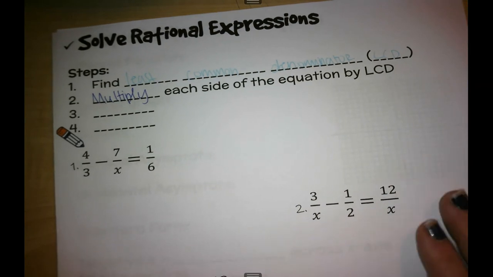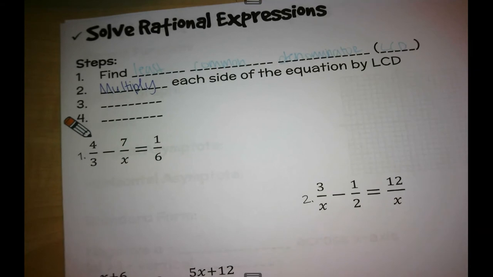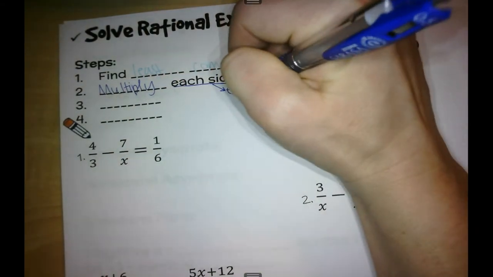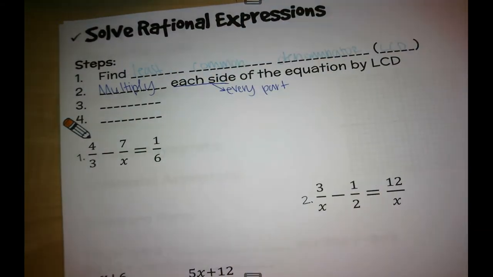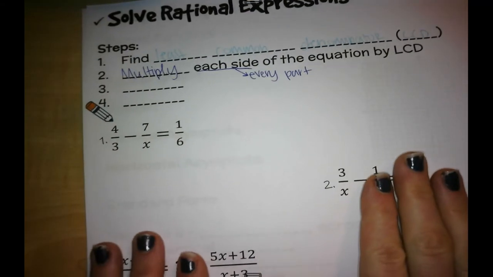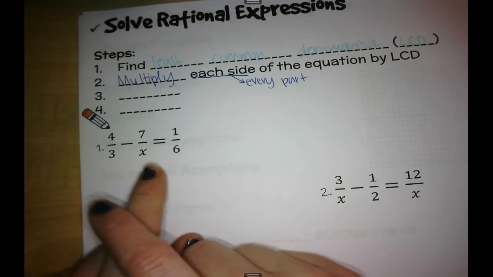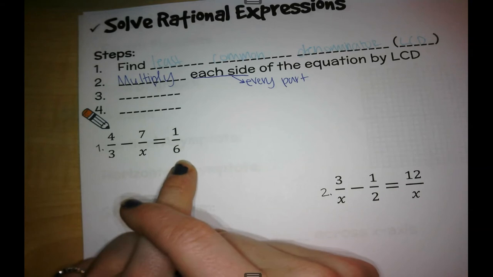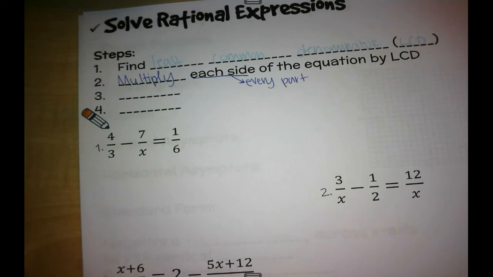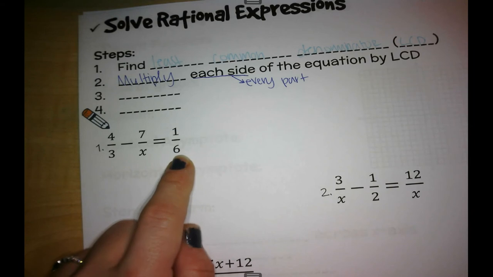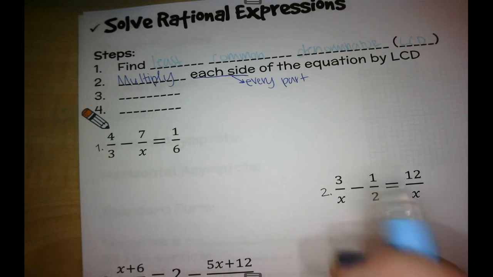Each side, every single part of the equation. Okay, so here's the hint. We want to be able to get rid of this 3, we want to be able to get rid of this x, and we want to be able to get rid of this 6. So we're looking for something. I'm going to link to a video that might explain it a little bit better. What will get rid of this? We know a 3 will get rid of this, an x will get rid of this, and a 6 will get rid of this.